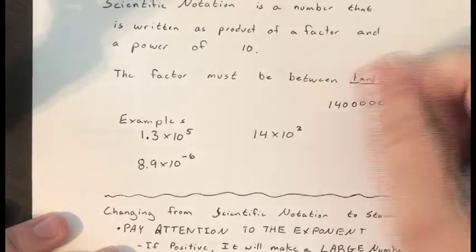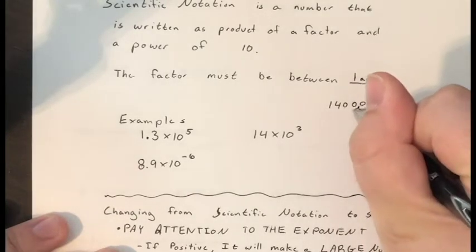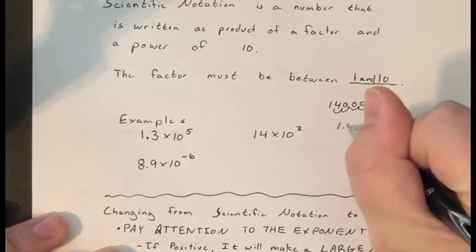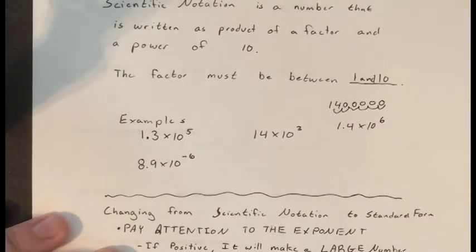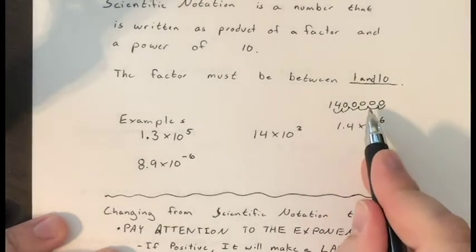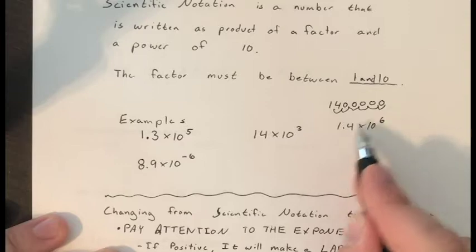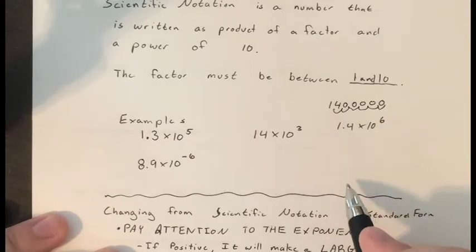I'm going to just do it real fast. 1, 2, 3, 4, 5, 6. 1.4 times 10 to the 6. All right. So I rewrote that, a really, really large number, into scientific notation.